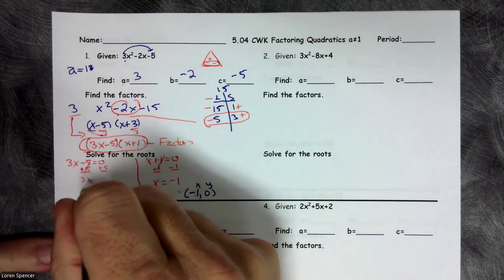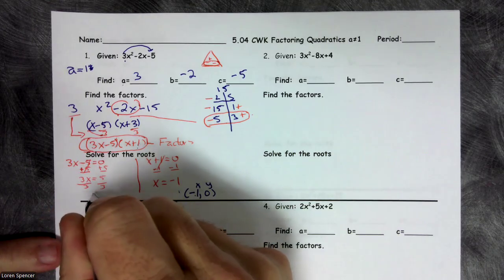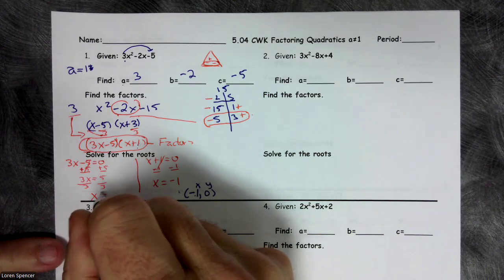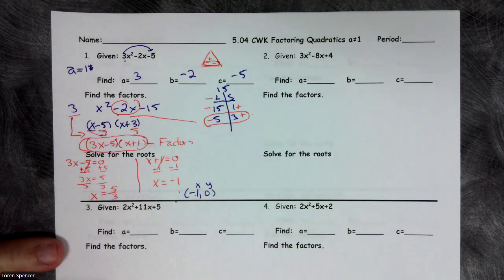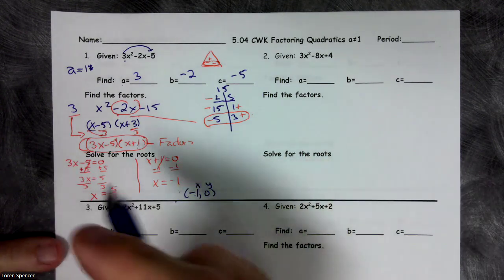And now we have 3x equals 5. And we're solving for x, so we have to divide by 3. And all of a sudden we get x equals 5/3. So that's my root.